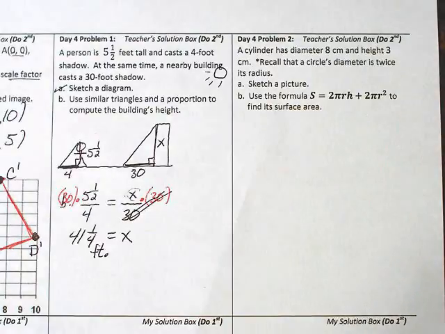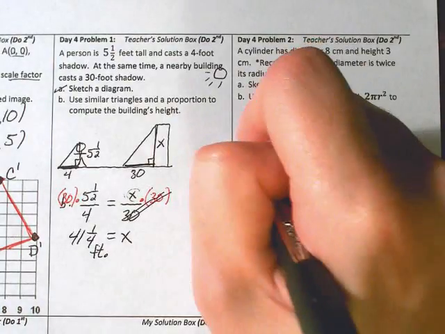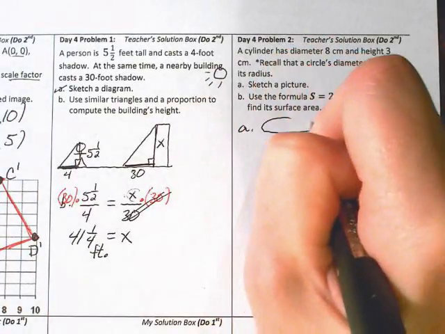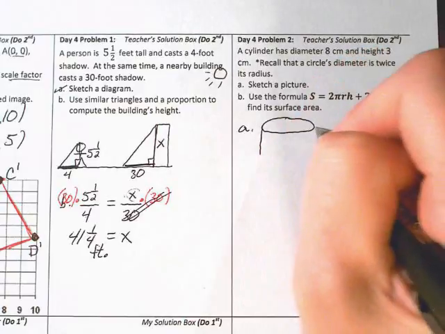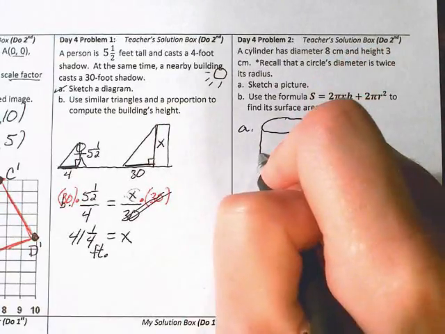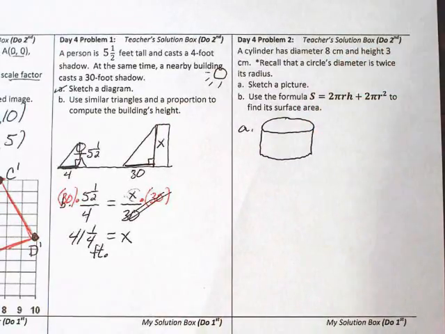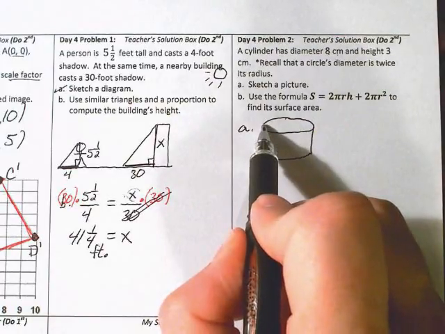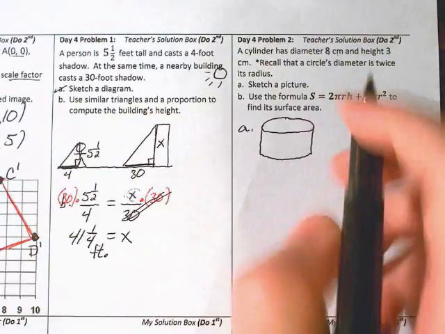Now, day 4, problem 2. A cylinder has diameter 8 centimeters and height 3 centimeters. Recall that a circle's diameter is twice its radius. Sketch a picture. So here is a picture of a cylinder. We are told that the diameter is 8 centimeters. So the distance all the way across the circle is 8.